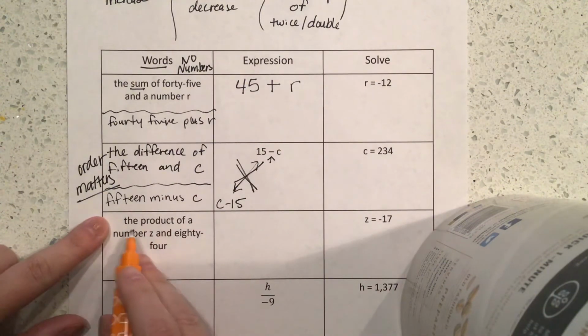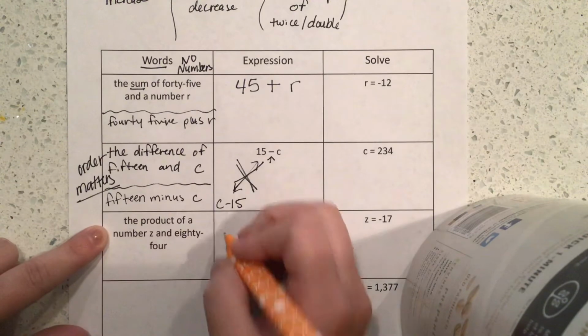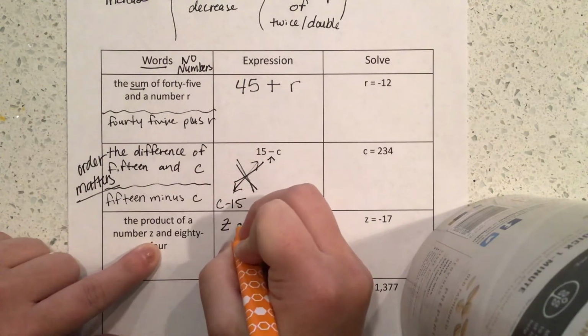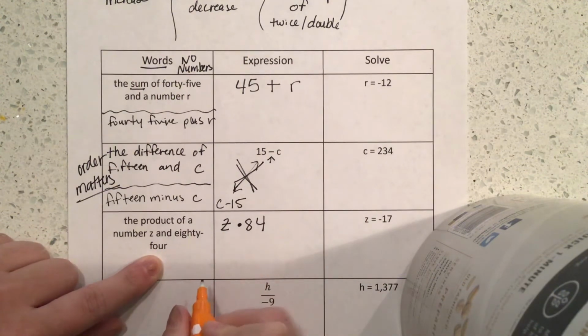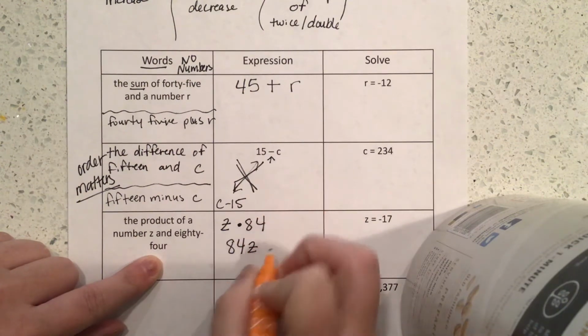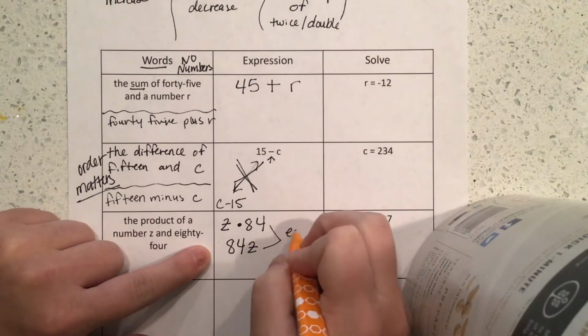All right, now the next one says the product of a number Z and 84. Product is multiplication. So if I write it just as I see it, I'm going to say Z times 84. And this is okay. However, we typically would rewrite it with the letter at the back. I will take either way is good.